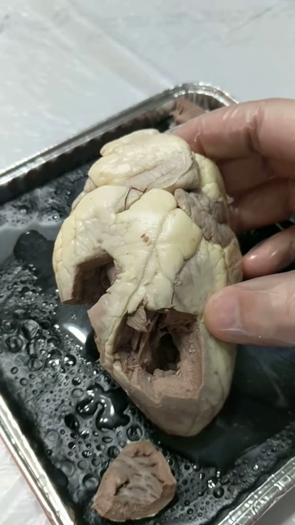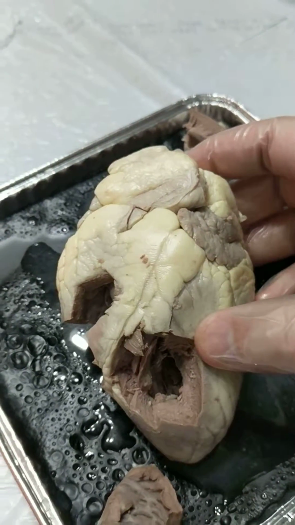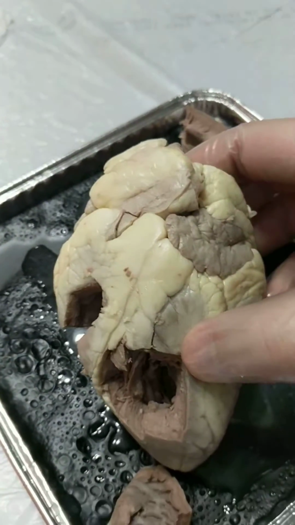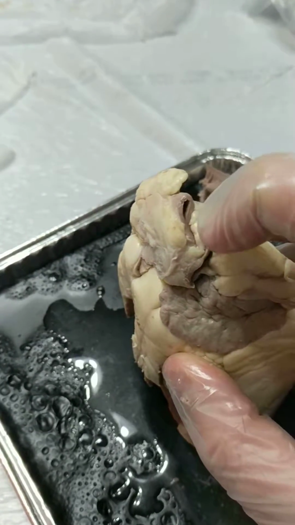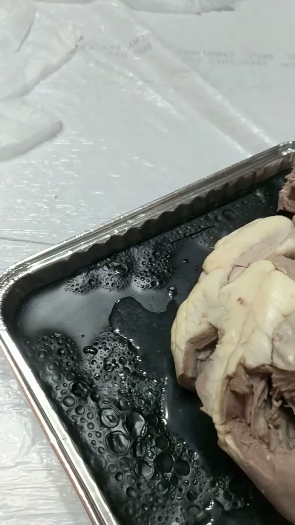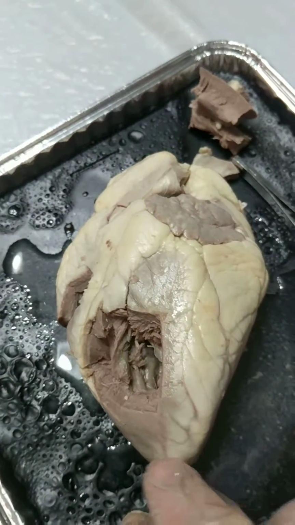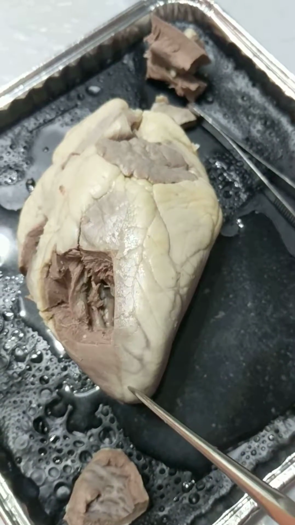This is the sheep heart dissection for biology 221 lab, a walkthrough of the heart. So the first structure to note is the aorta, which is located right up here near the top of the heart. Then we have the apex, which is actually the point at the bottom of the heart.